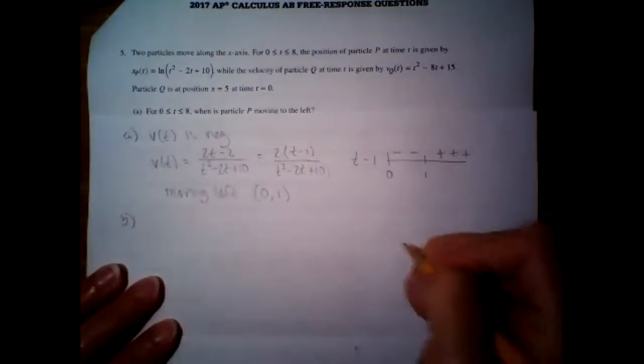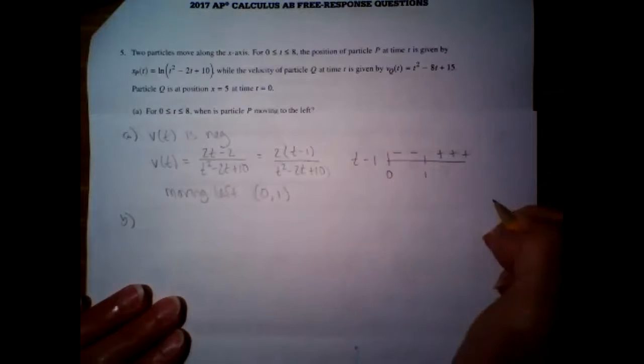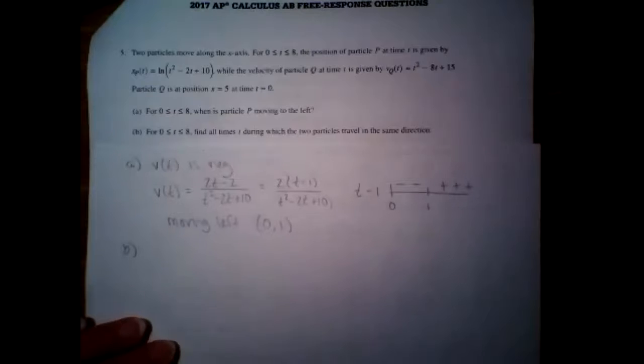And you don't have to put a reason, but if they asked you to justify, it would be because velocity is negative there. I think you're going to do a lot of justification, things like that for this exam, because they're going to have you type in your answers in words.